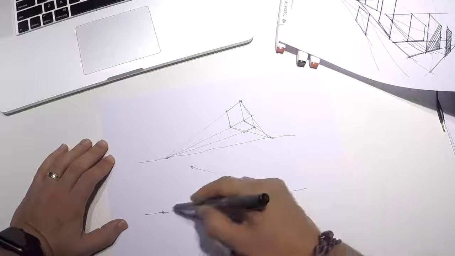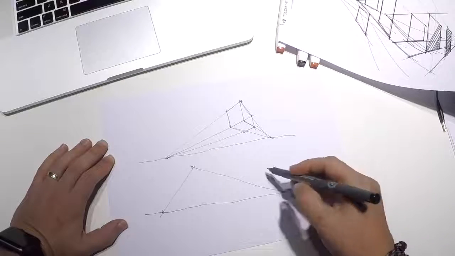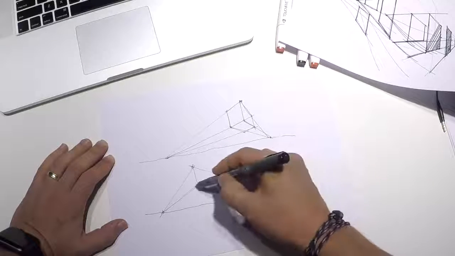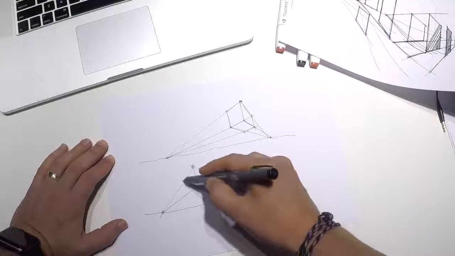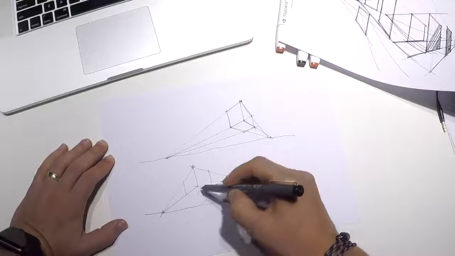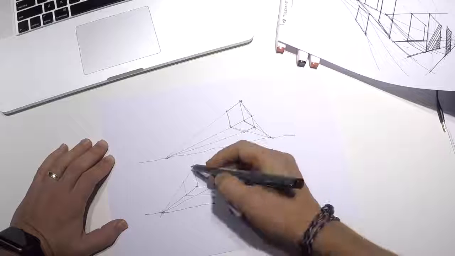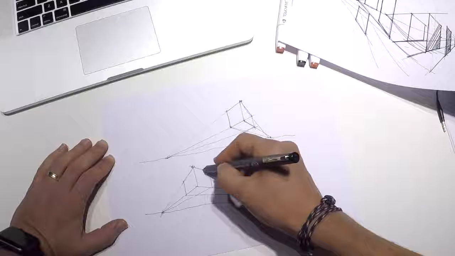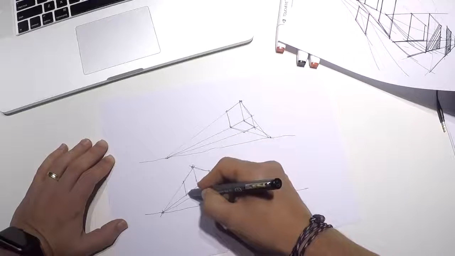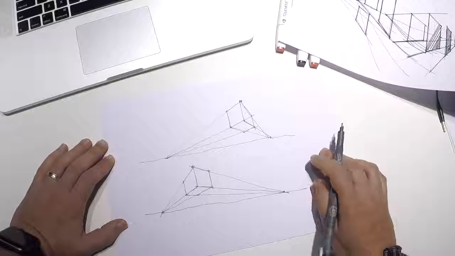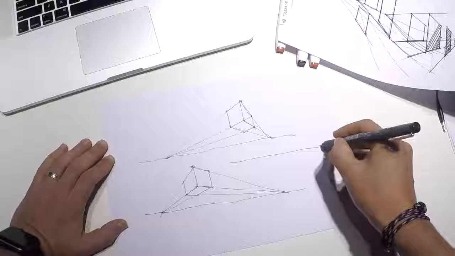Let's make one more from the different side. So you can see you can put those vanishing points in different positions, and create different perspective, a different composition of the object in the space.